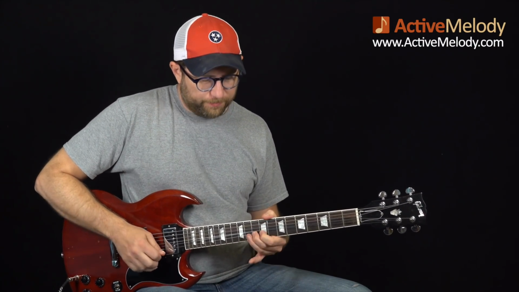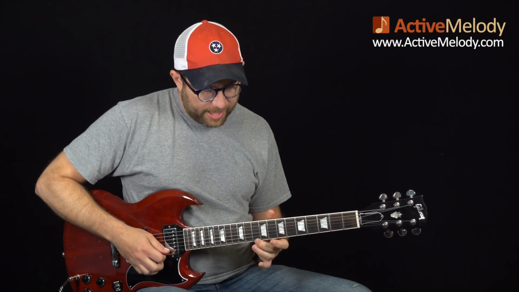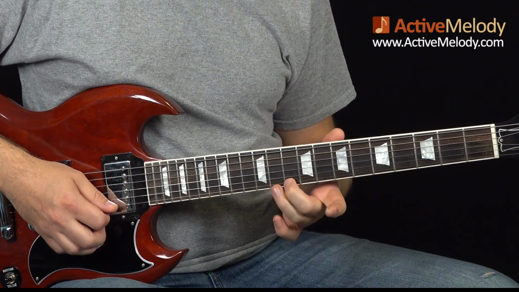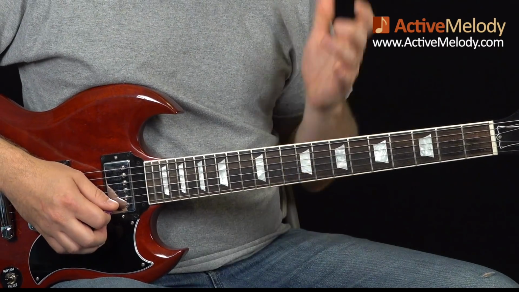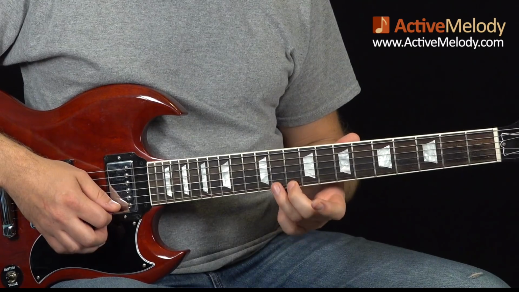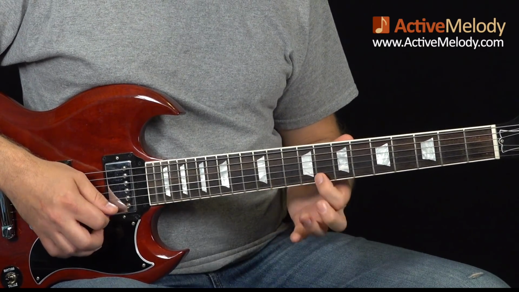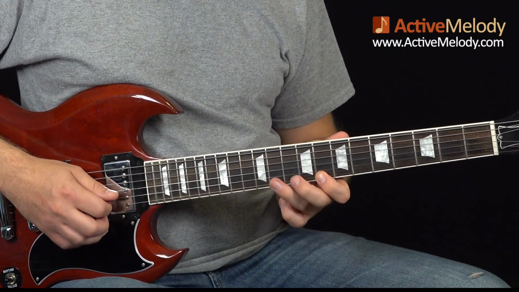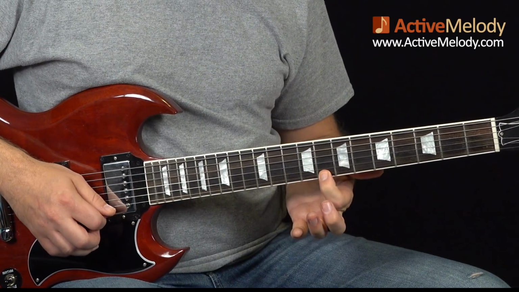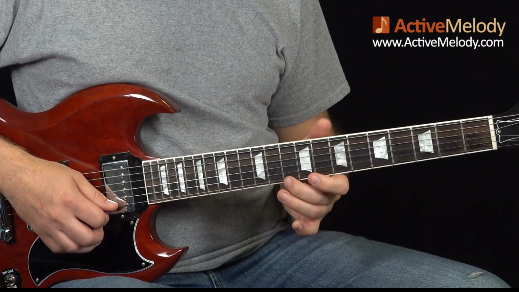Okay, so for that lick, we're going to start here on the 10th fret, 1st string. And we're going to do a half bend. You don't want to do a full bend. That's going to get you into the major world. But we're going to do a half bend and a release. And then down to the 8th fret, 1st string. 11th fret, 2nd string. And then back to the 8th fret, 1st string. So try that.